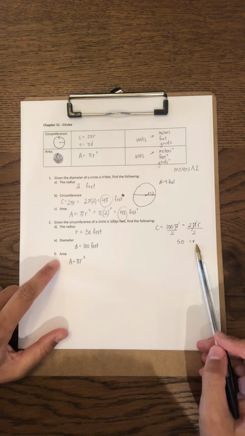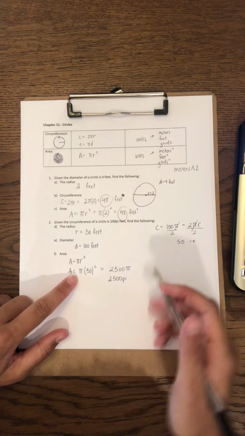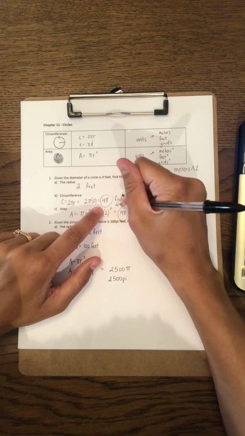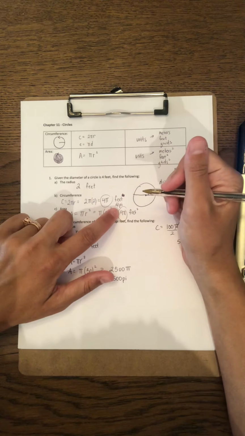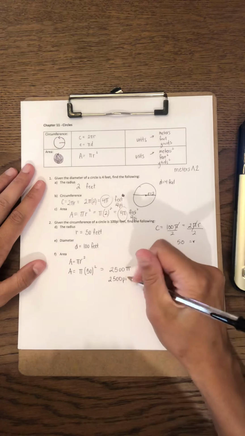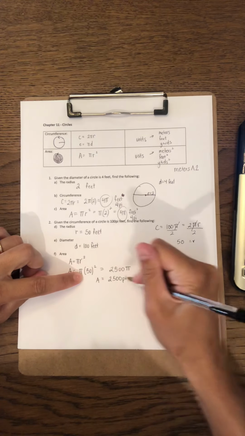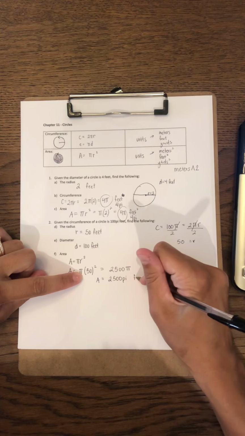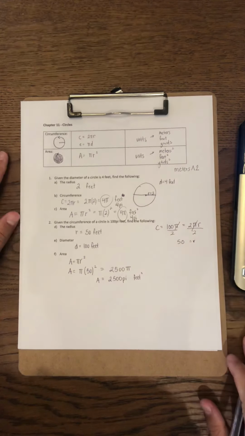And again, on Schoology, you're going to enter that as 2,500 pi. No space in there, keep it just like that. Up here, for inputting this on Schoology, it would be 4 pi. So radius is 50 feet, diameter is 100 feet, the area is 2,500 pi, that's feet squared.